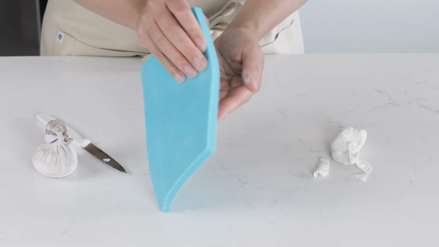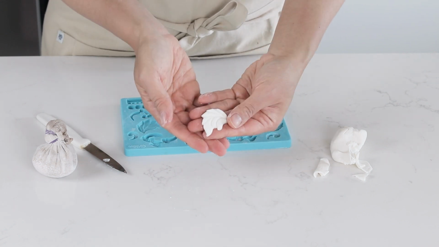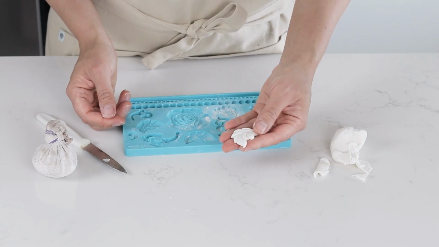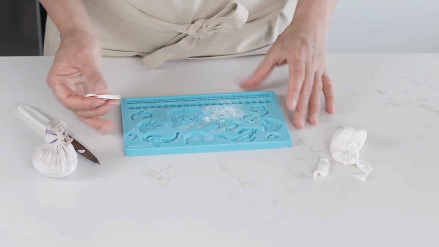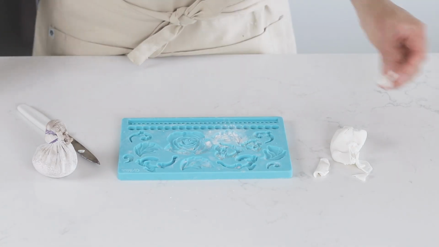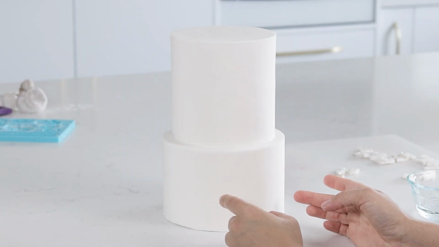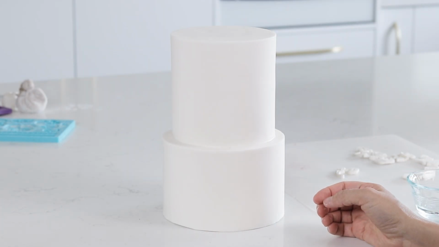And then it's simply a case of just pressing your piece out. You can go ahead and make as many of these in advance and find shapes that work with your motif. So I'm just going to be making a lot of the shapes found in this mold and some flowers as well.